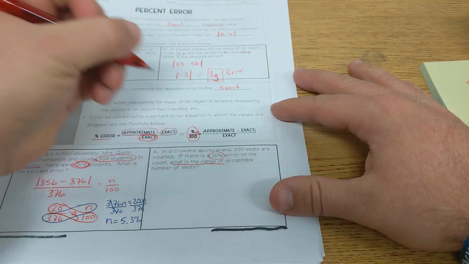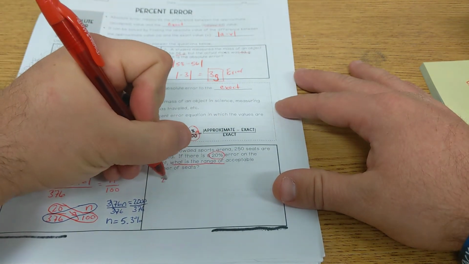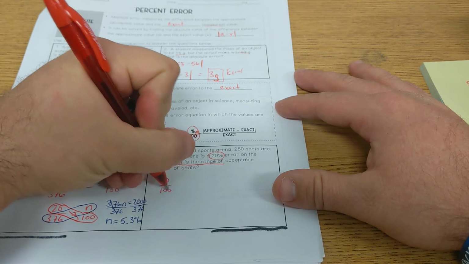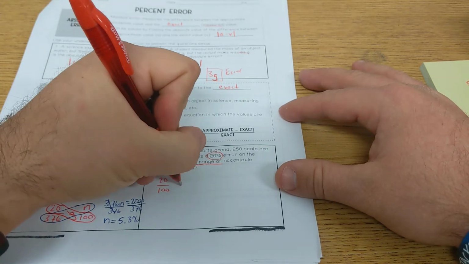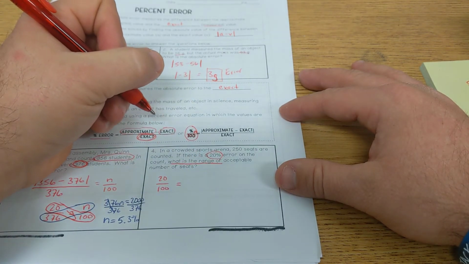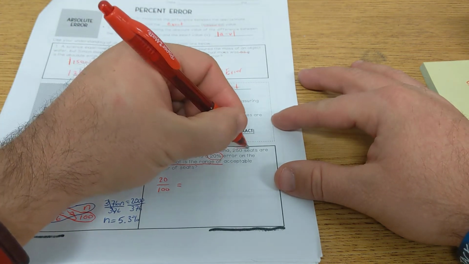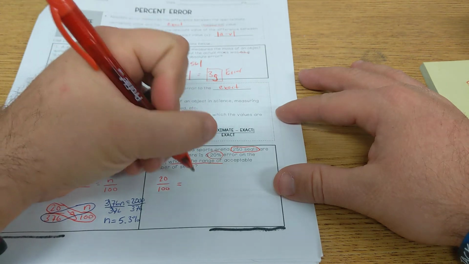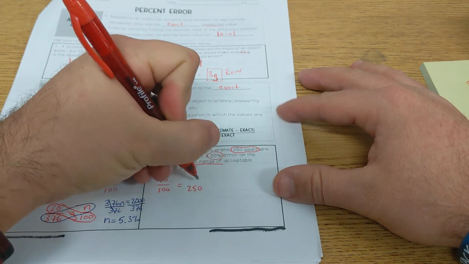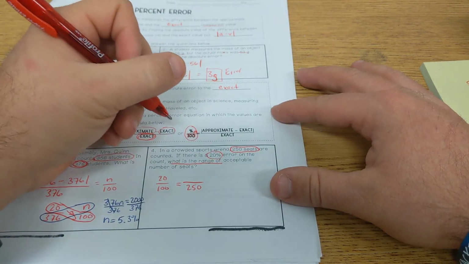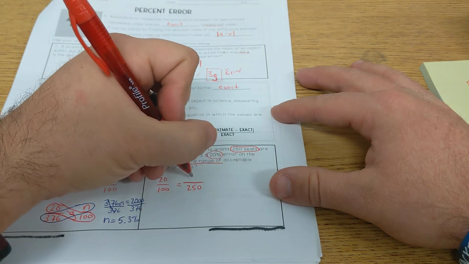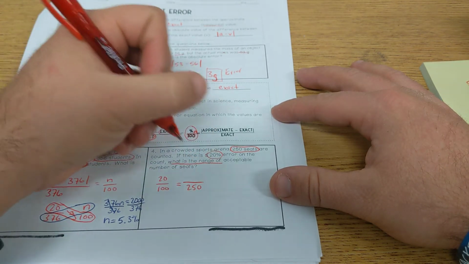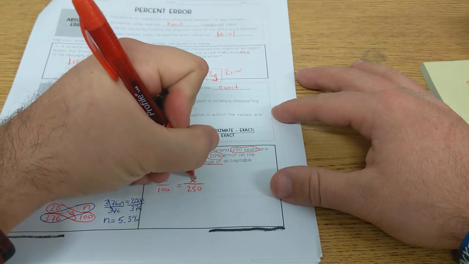So we're going to set up the same way. This time we know our what? We know our percent. So 20 over 100. This is how many were actually counted. So that's what's counted. This is what we know. And then our absolute value we can use, in this case, we'll just use x.